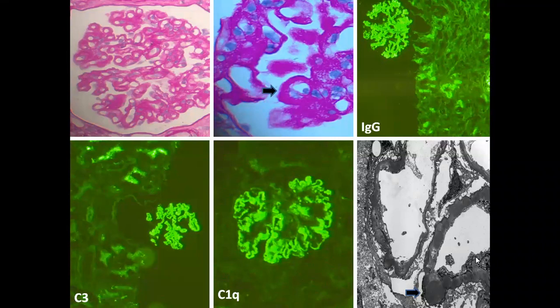On immunofluorescence, there was strong C1q. And on ultrastructural examination, you can see these deposits. Occasionally, this is also glomerular basement membrane only. It is not mesangial deposits. But not in all cases of class 5 lupus are you going to see mesangial deposits.